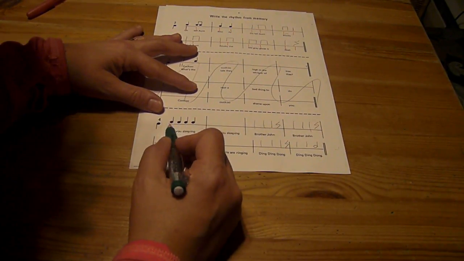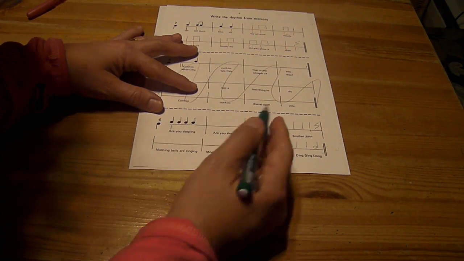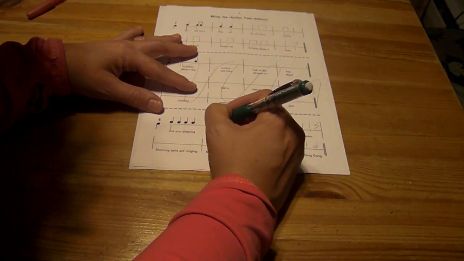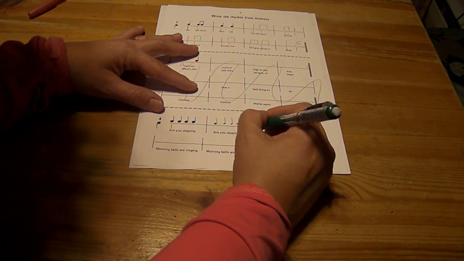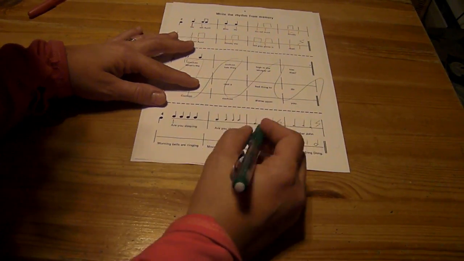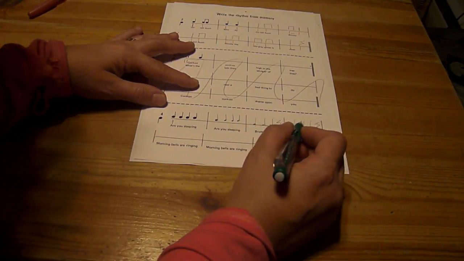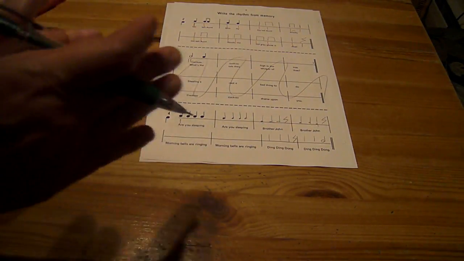So we had, are you sleeping? That's ta, ta, ta, ta. And how about ta, ta, ta, ta. Quickly put on my note heads so it looks like real music. Brother John, Brother John. How about this? Morning bells are ringing.